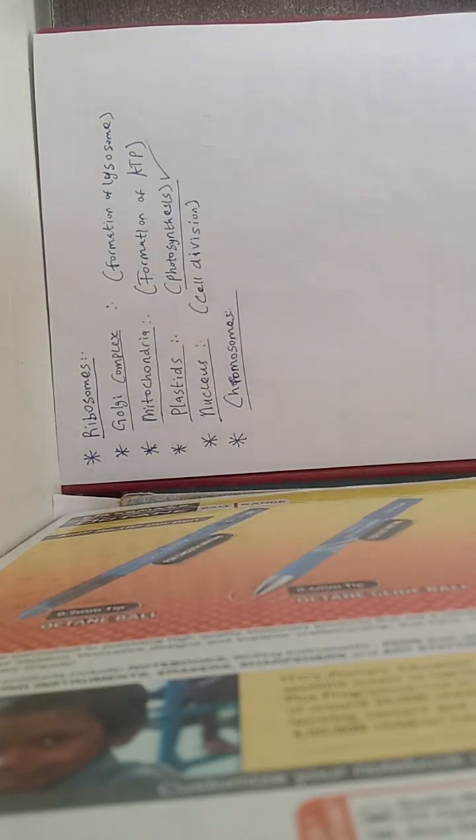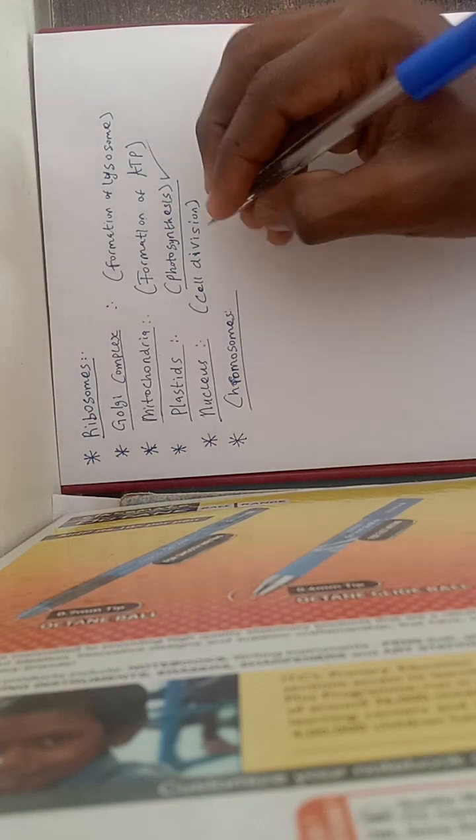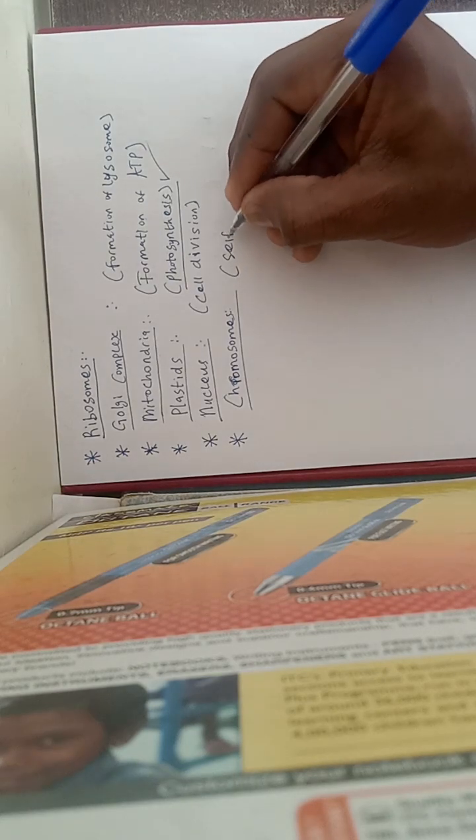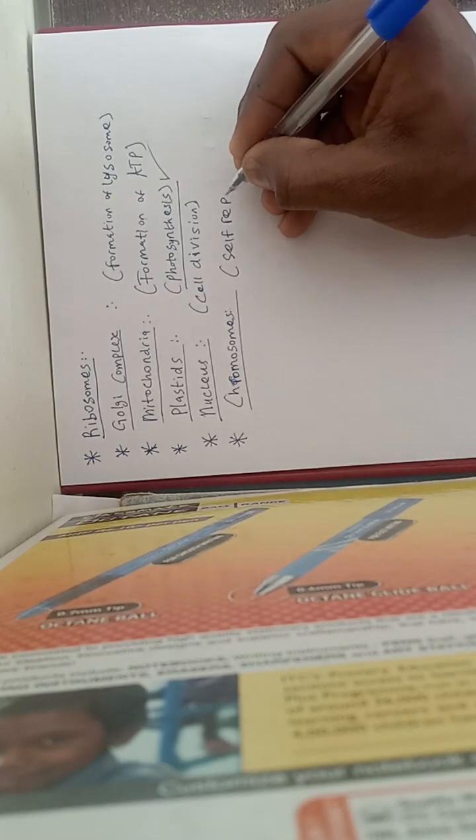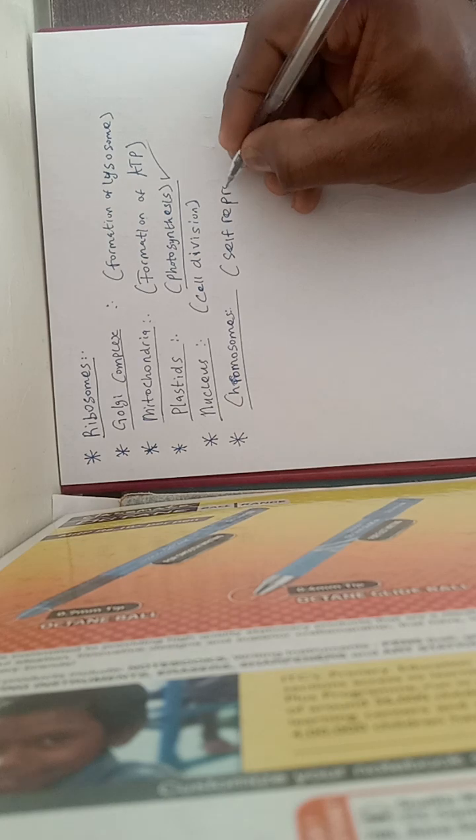So, chromosomes. I'm sorry for that. Chromosomes play a very important role in hereditary mutation and variation. Chromosomes have the capacity of self-reproduction. So, bracket self-reproduction.